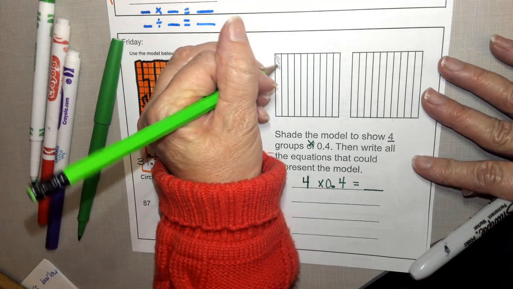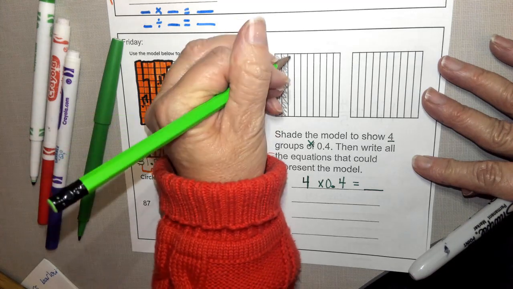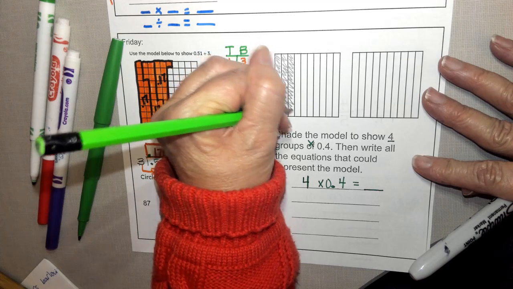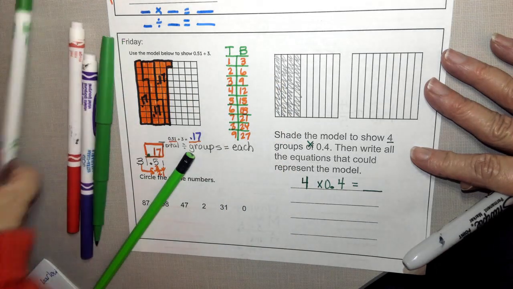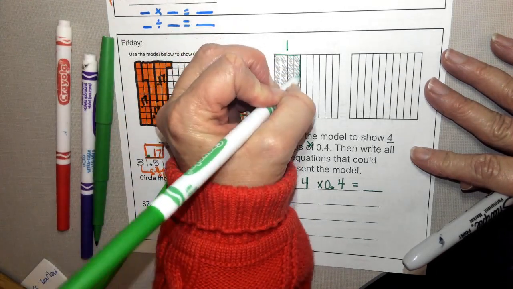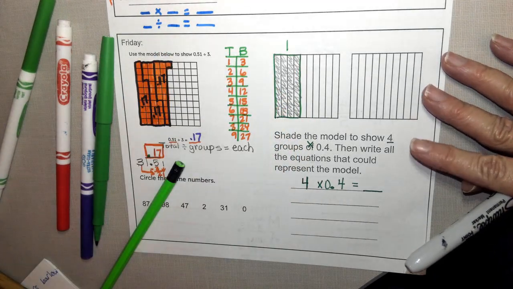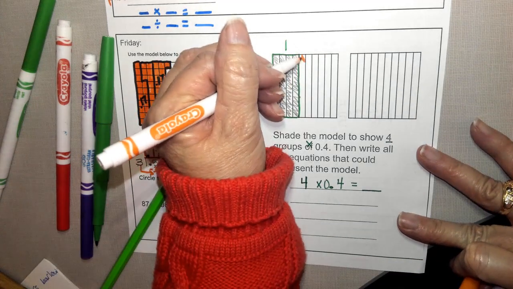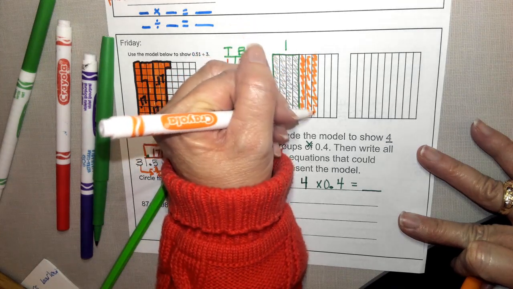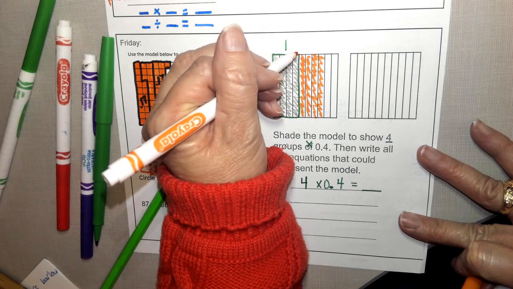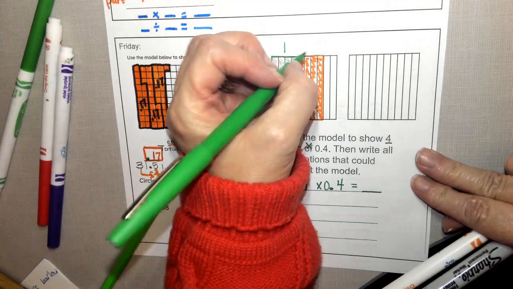So we have 1/10, 2/10, 3/10, and 4/10. So that's going to be my first group, and I may even want to outline that so it stands out to me. I'm going to trade colors, and I'm going to do 4 more tenths. So 1/10, 2/10, 3/10, 4/10. I'm going to outline that, and I'm going to label it my second group.